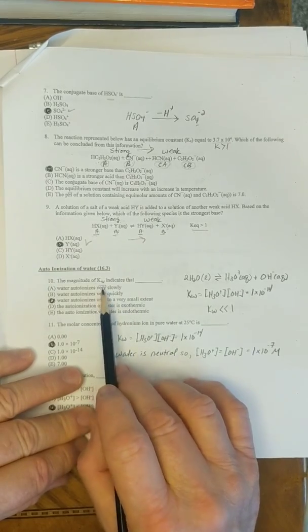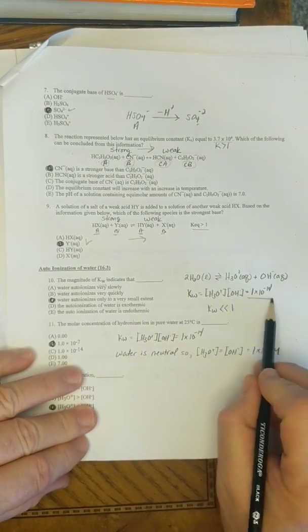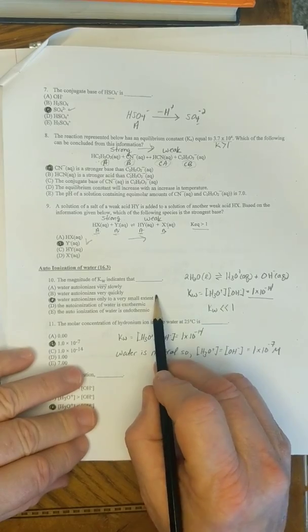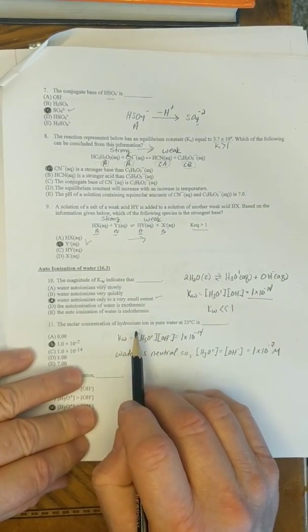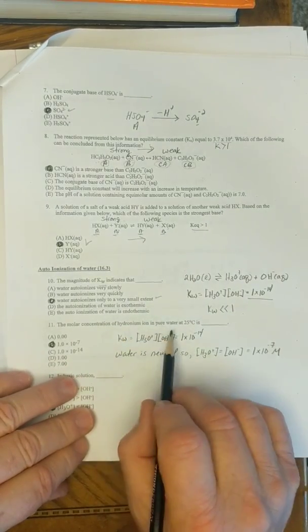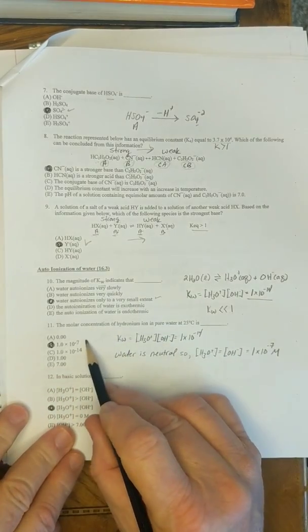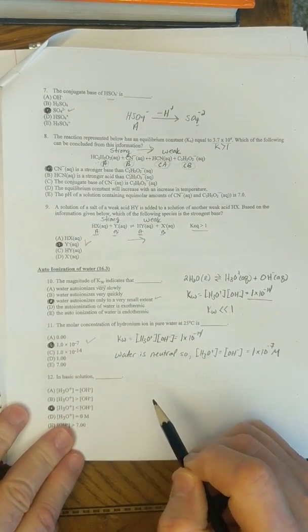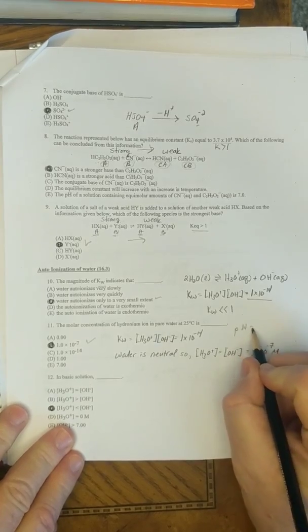What do we know about Kw? Well, Kw is 1 times 10 to the negative 14th. Water ionizes to only a small extent. The molar concentration of hydronium in pure water, 1 times 10 to the negative 7th. The pH of water is equal to 7.